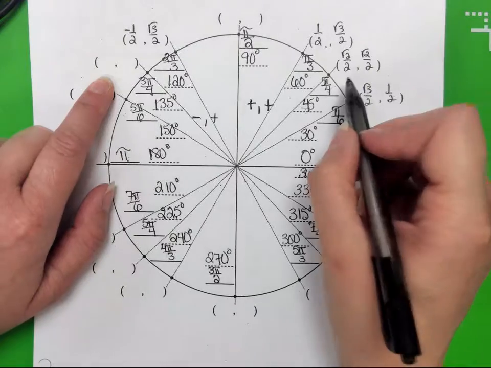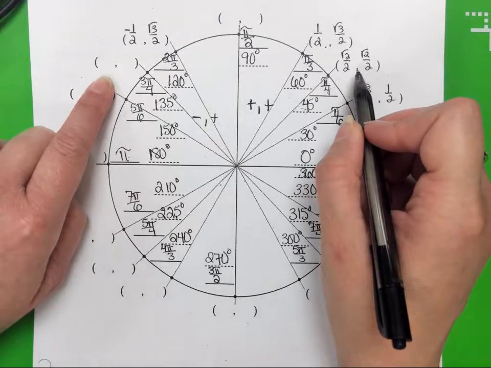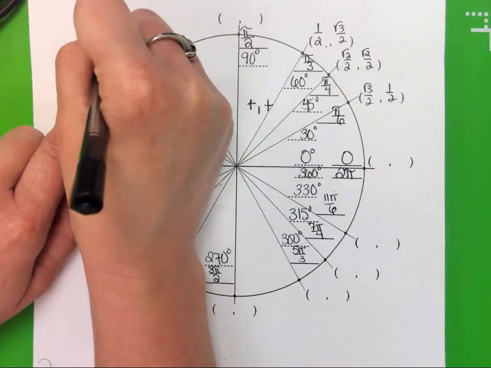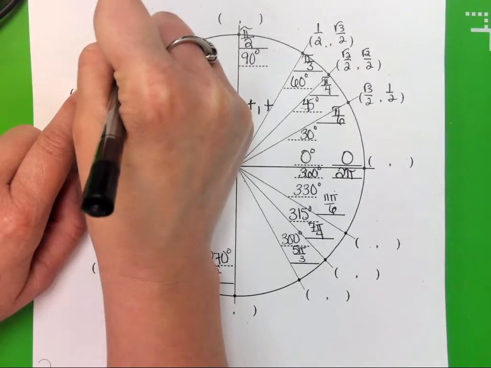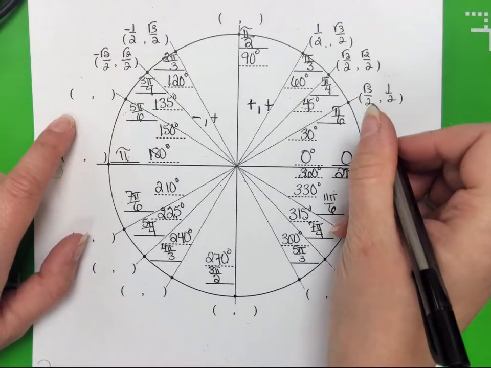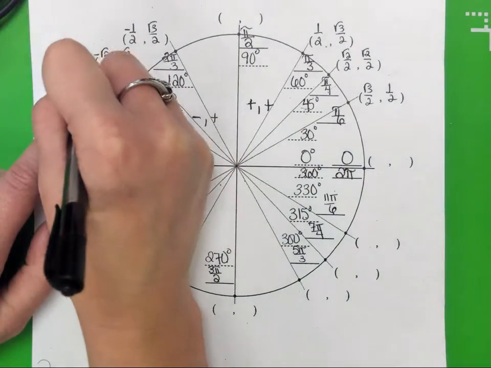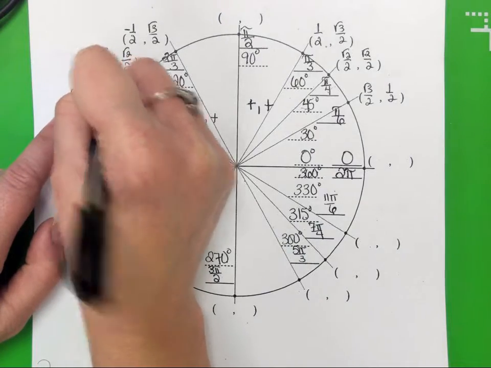All right, then match the second one up. Square root of 2 and square root of 2, but the first one is negative. And the last one, square root of 3 over 2, first one's negative.